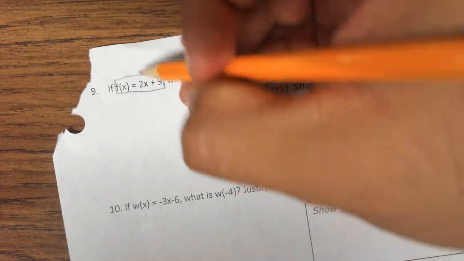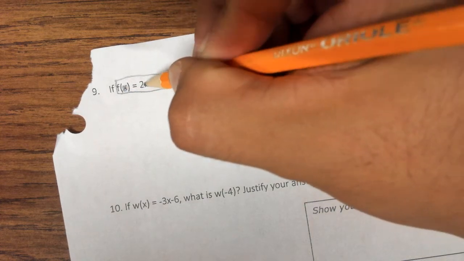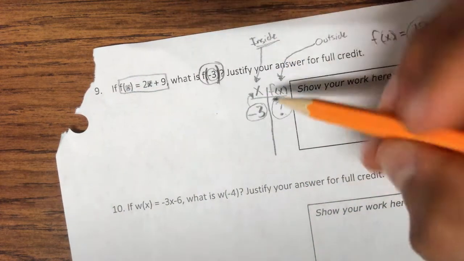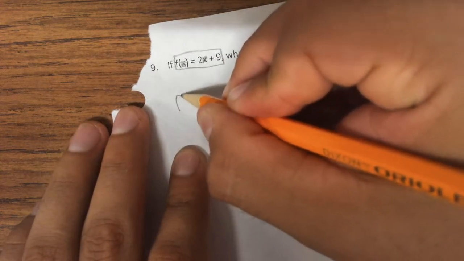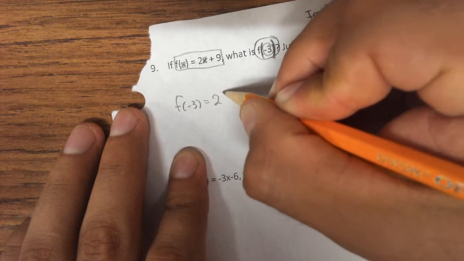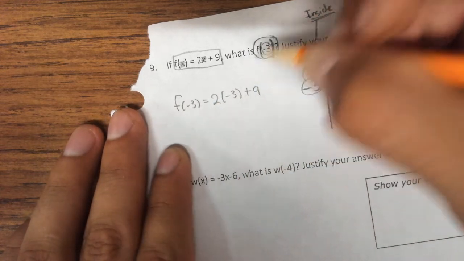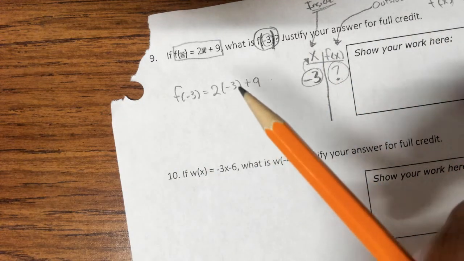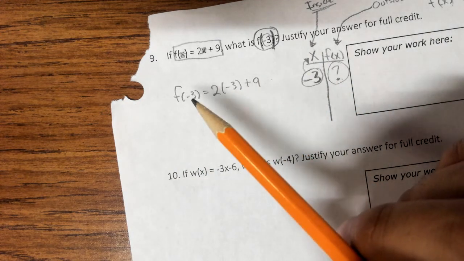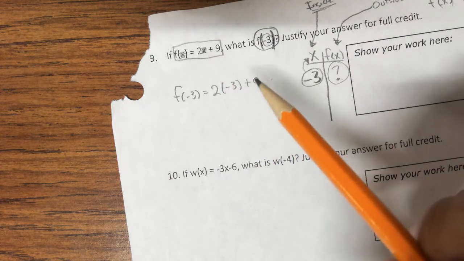So we go back into our equation, I see an x there on the inside and I see an x there. I'm going to replace both of those with the negative 3. This is going to become f of negative 3 equal to 2 parentheses negative 3 plus 9. Remember that in algebra, whenever you plug a number into an x, if it's not already in parentheses, put it in parentheses. So this x, I'm going to replace with parentheses negative 3.